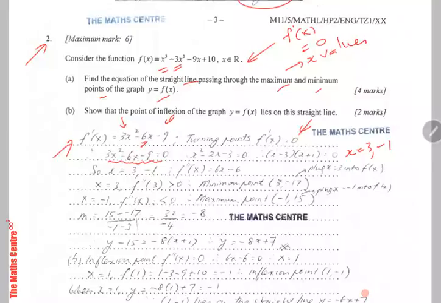Now, let's do f double prime x. The second order derivative, differentiate f prime x, you will get 6x minus 6. Once you have f double prime x, take x equals 3, plug inside here. 6 times 3 is 18, minus 6 is 12, so it's positive. Therefore, we have a minimum point when x equals 3. Take x equals minus 1 and plug it inside here. Minus 6 is minus 12, which is negative. Therefore, you have a maximum point when x equals negative 1. So minimum point when x equals 3 and maximum point when x equals negative 1.